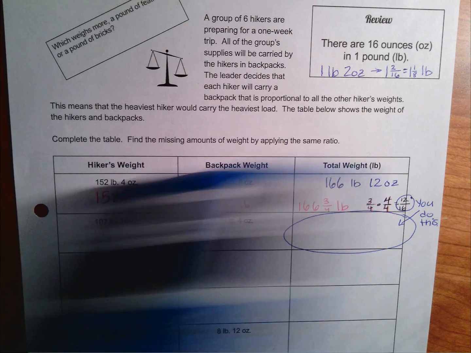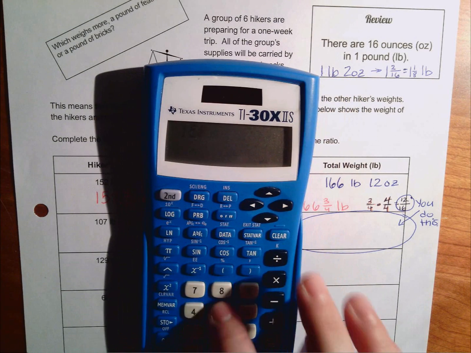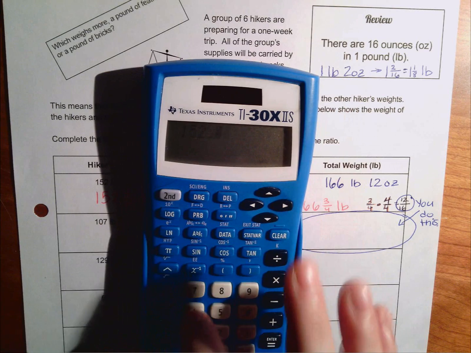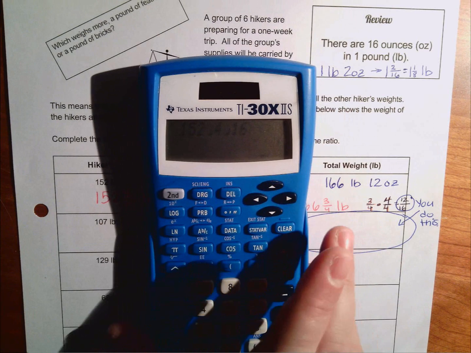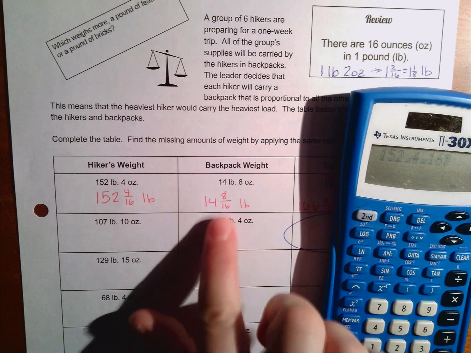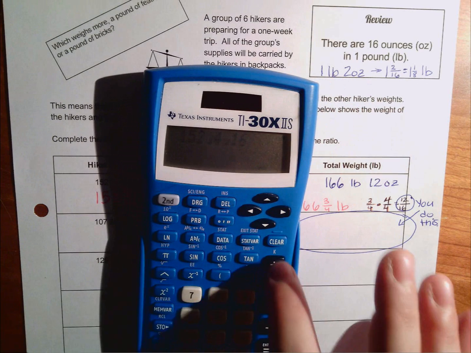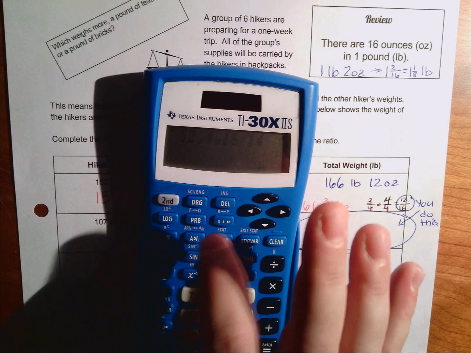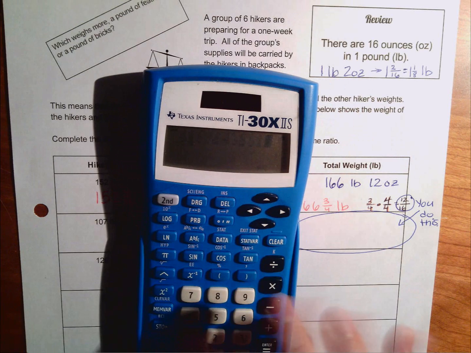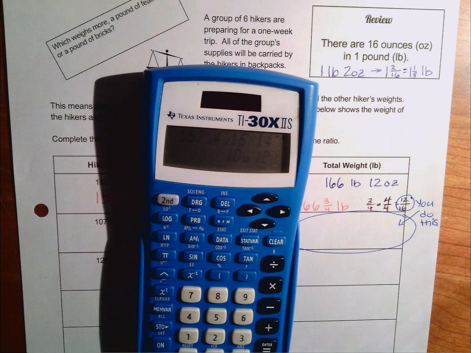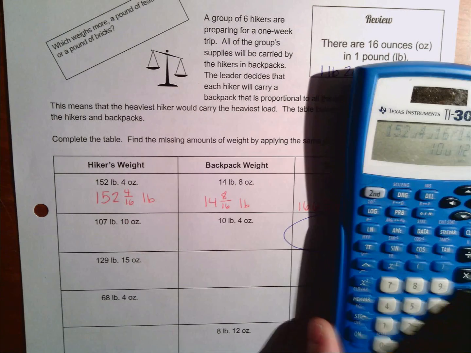So the hiker's weight, once again, is 152 and 4/16. The backpack weight was 14 and 8/16. So divided by 14 and 8/16. The number I get is 10.5. So let's think about what that means.